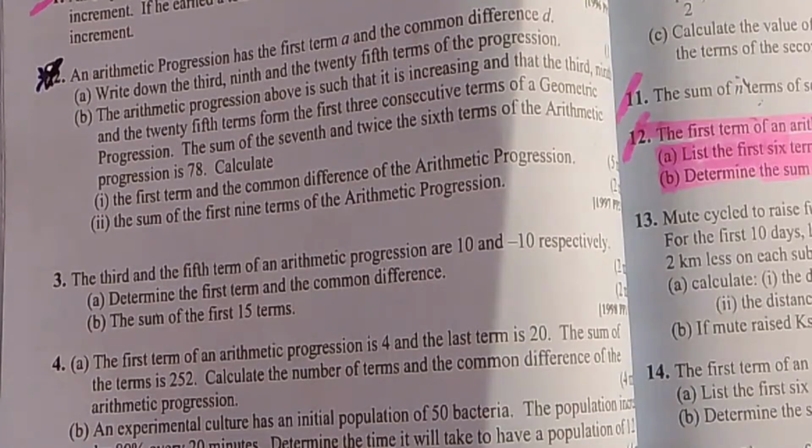Mshamaliza? Haya, tuendelee kabisa. Kama mmemaliza, mimi ni nani? Tuendelee.